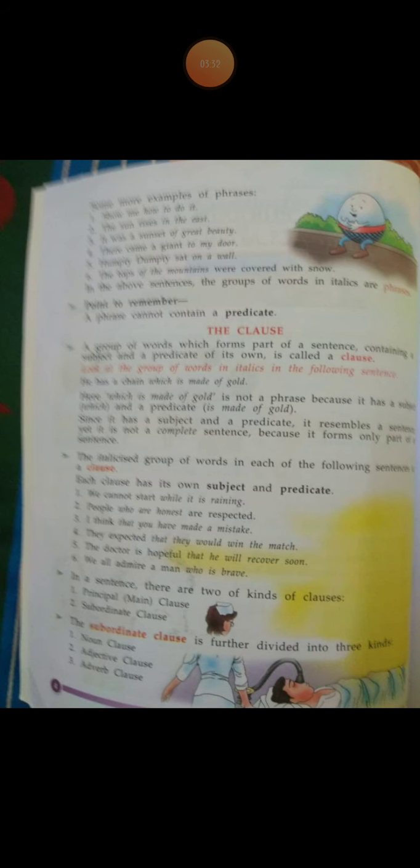What is a clause? A group of words which forms part of a sentence. Remember, the sentence is the entire thing and a clause is part of it.